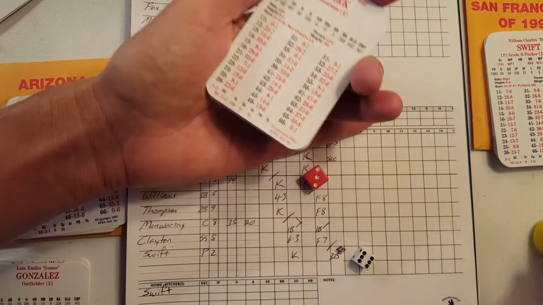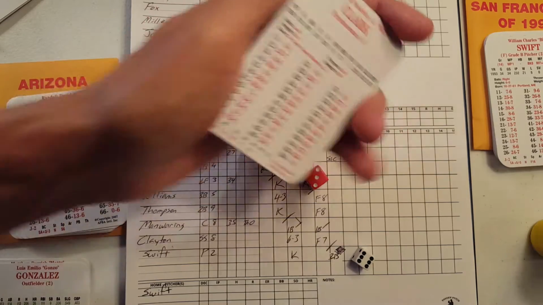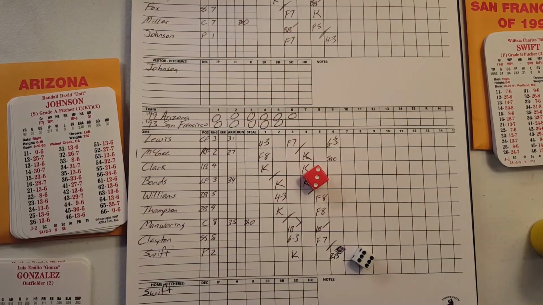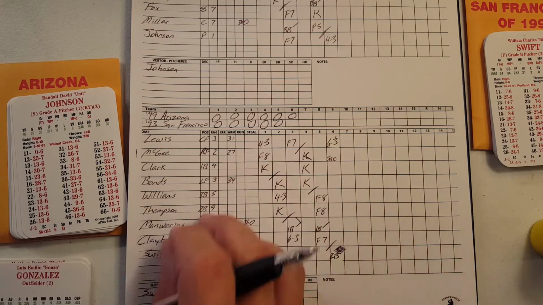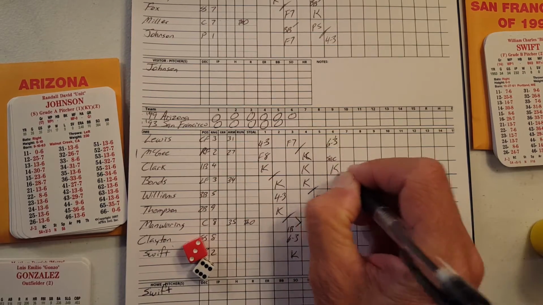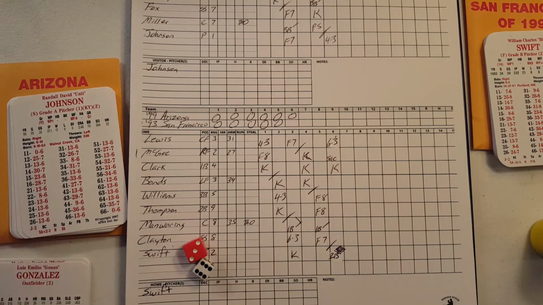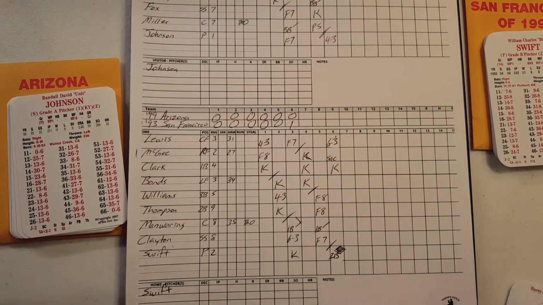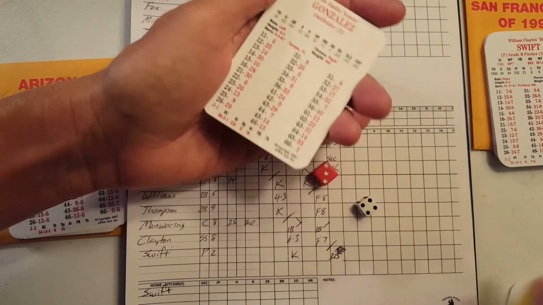But 2 away, bases empty, 36, 33. And 33 is a ground out to second. Unless he has a Y, it is a strikeout, and he does. And Will Clark goes down swinging for the 3rd time today. Top of 7. 1-0 Giants.